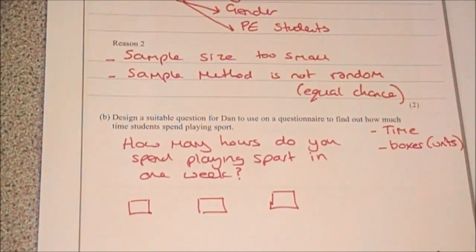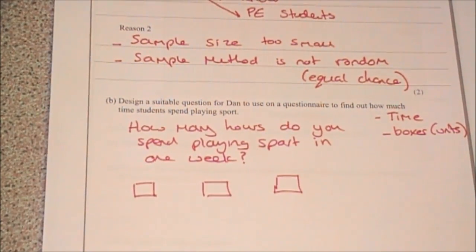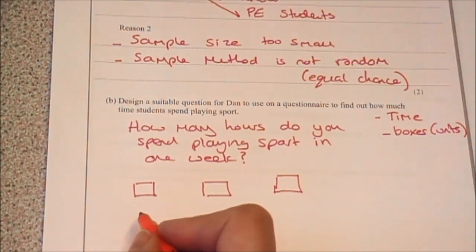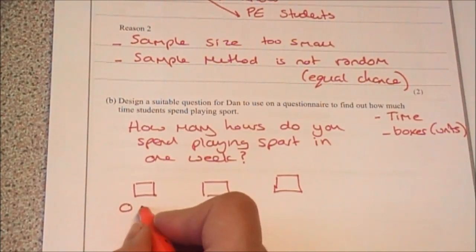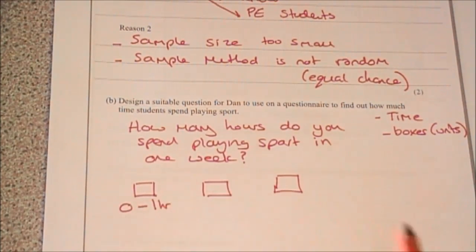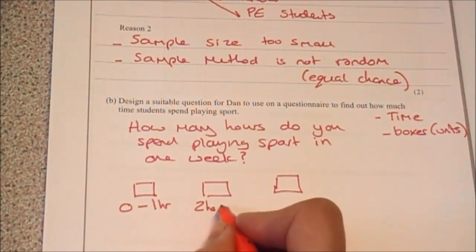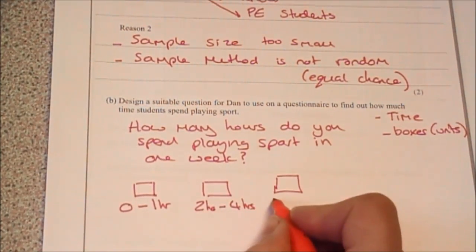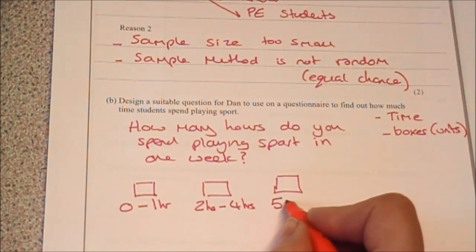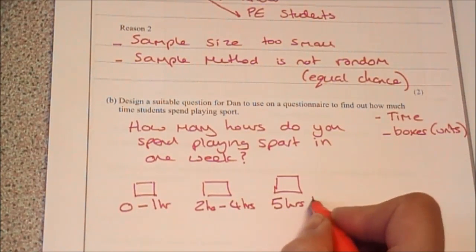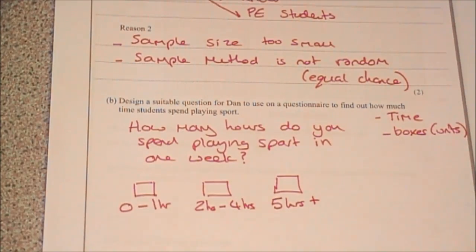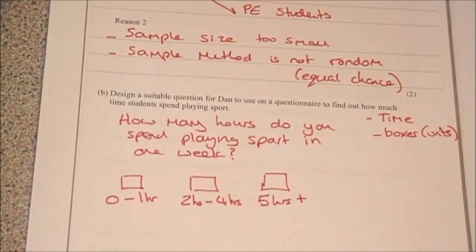Now the boxes cannot be overlapping. It doesn't matter if they're exhaustive or not, so it doesn't matter if you've covered every possible option, as long as they're not overlapping. So I'm going to have this for people 0 to 1 hour. This is going to be people for 2 hours to 4 hours. This is going to be for people 5 hours and above. You can have more boxes, just make sure they do not overlap.